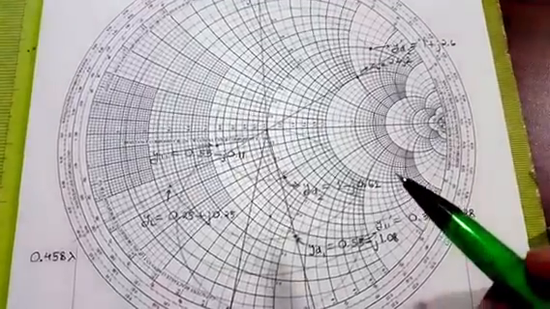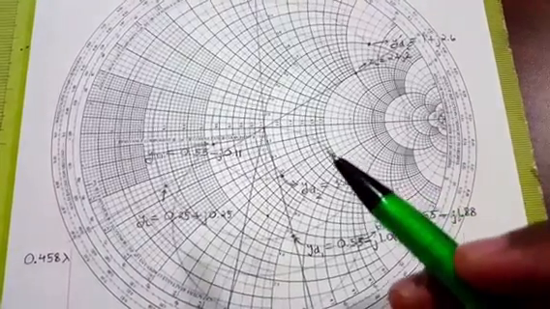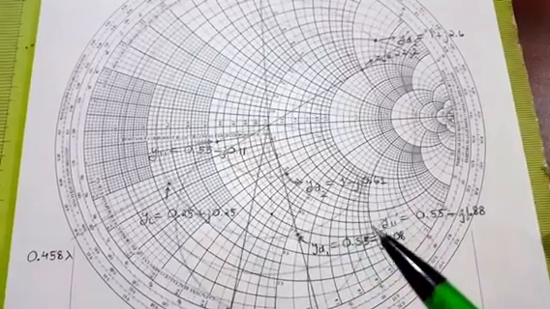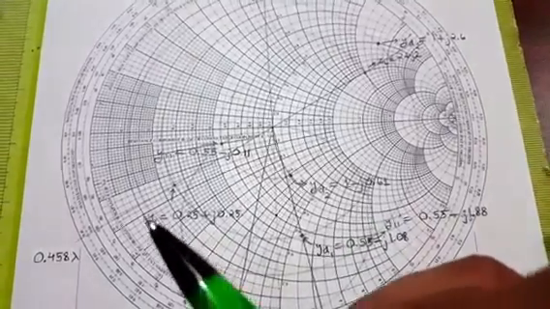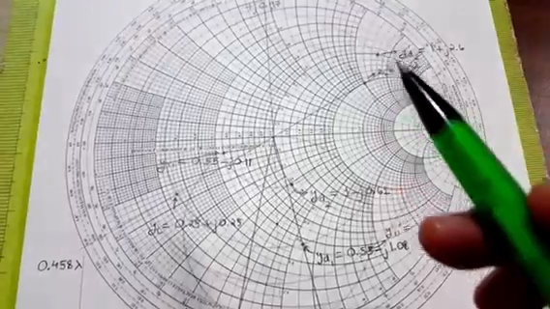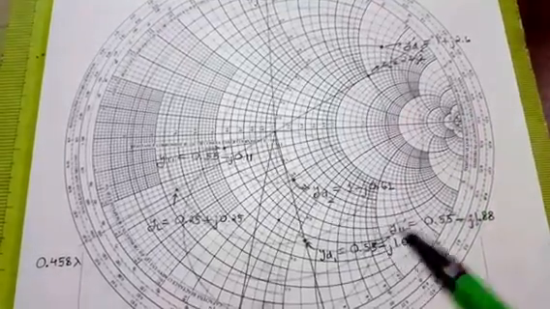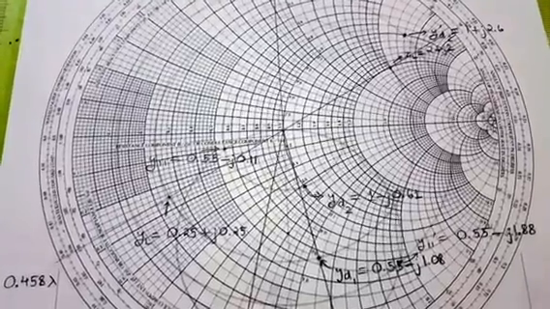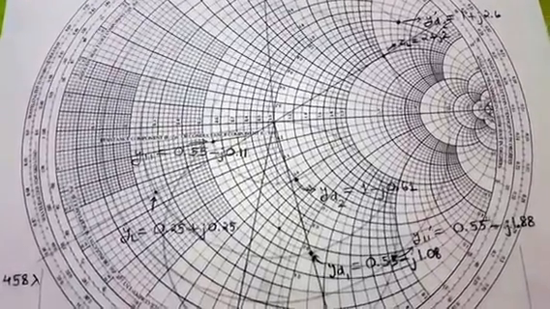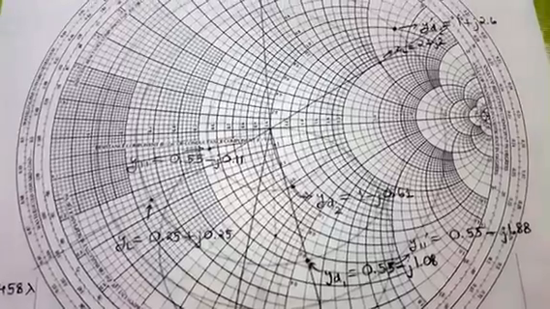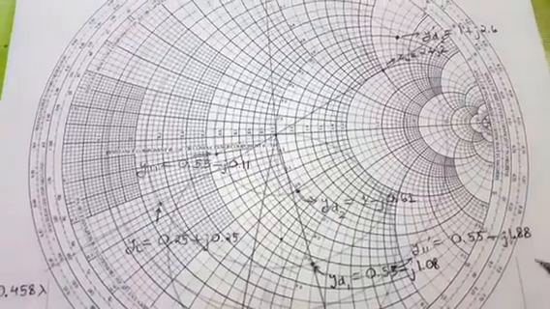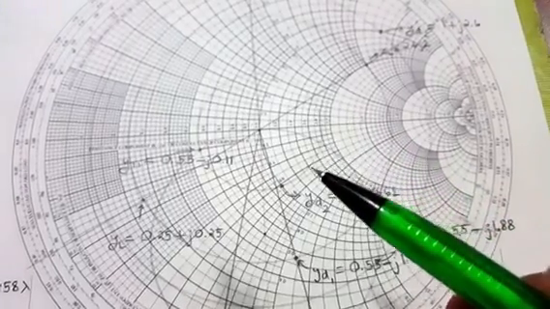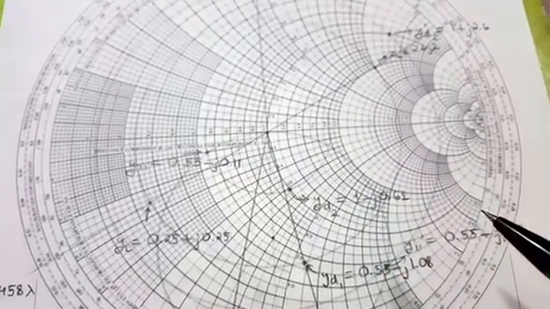Now we draw the VSWR circles of Y11 and Y11 dash. For obtaining the point of intersection of the VSWR circle of Y11 and the unity gain circle, we move in the clockwise direction to get an angle of rotation of somewhat 270 degrees.